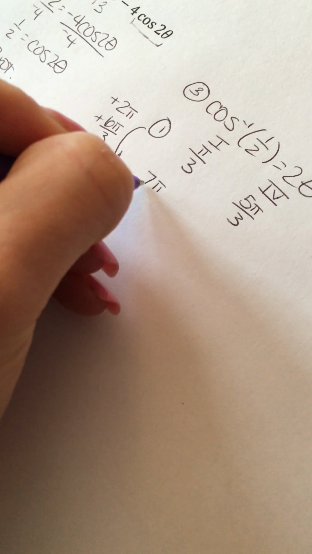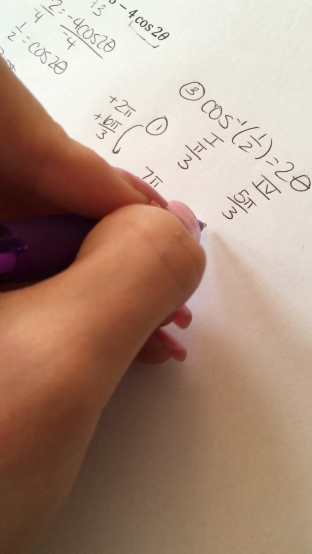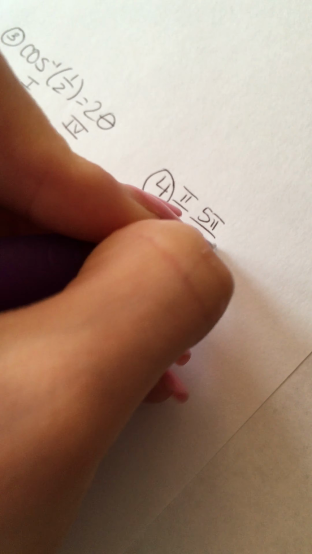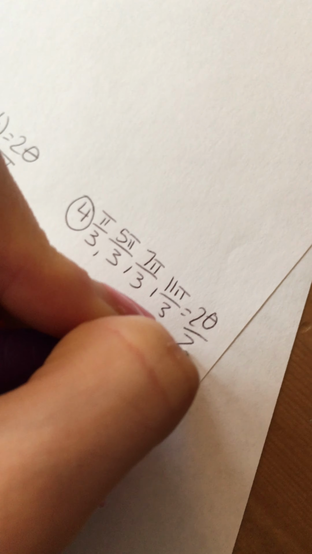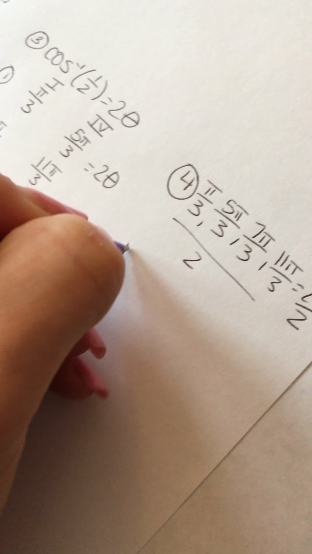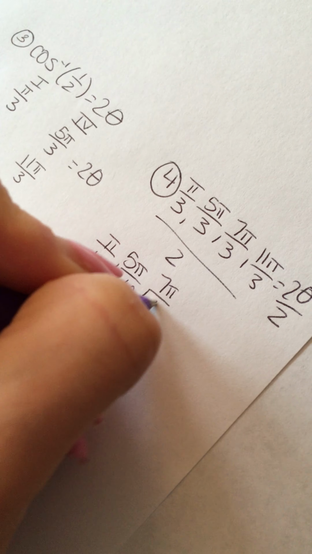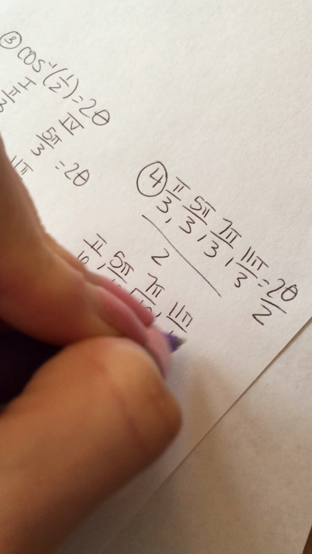So this will be 7 pi over 3, and then 5 and 6 is going to be 11 pi over 3. So second rotation. All of this is equal to 2 theta. And then the fourth step is going to be pi over 3, 5 pi over 3, 7 pi over 3, and 11 pi over 3 equal to 2 theta. Divide everything by 2. We're going to get pi over 6, 5 pi over 6, 7 pi over 6, and 11 pi over 6 is equal to theta.